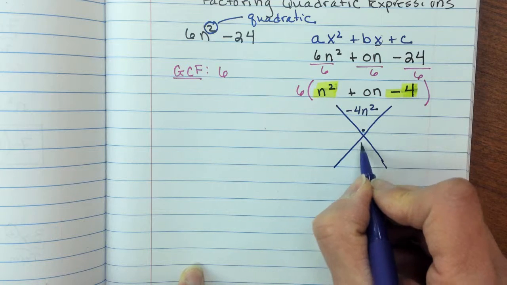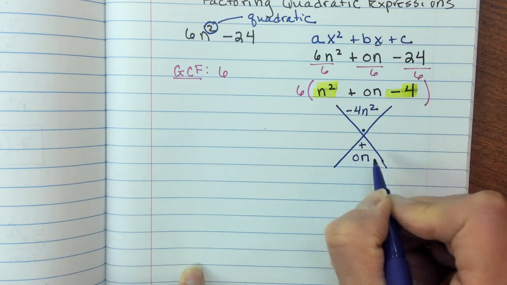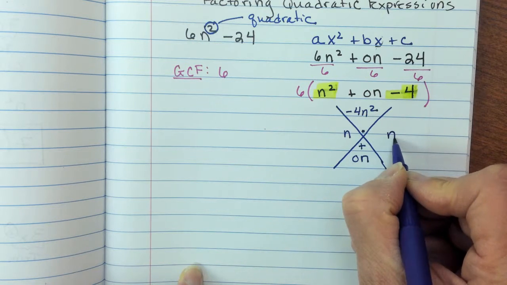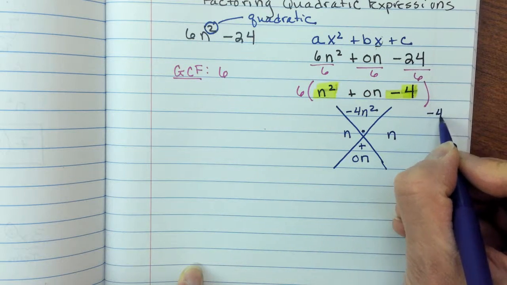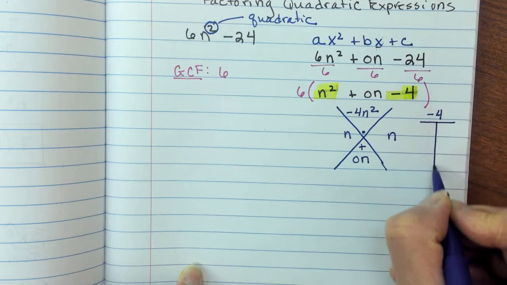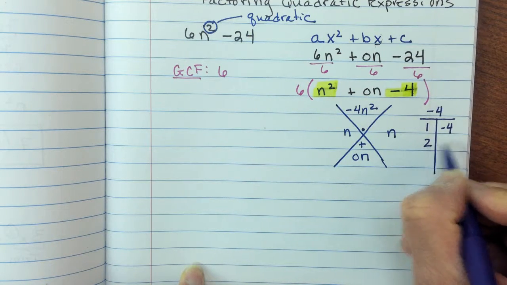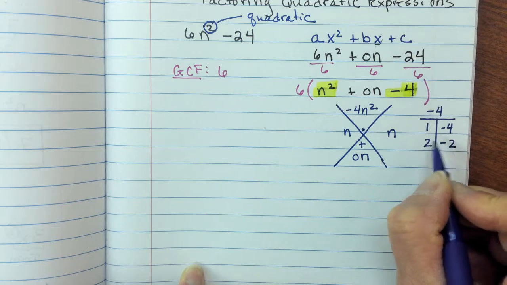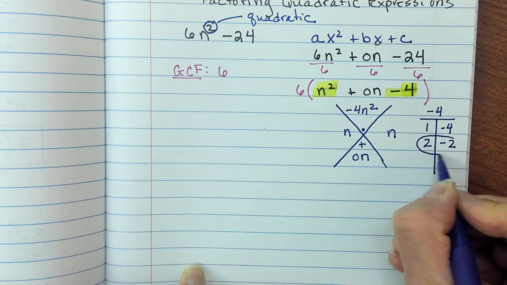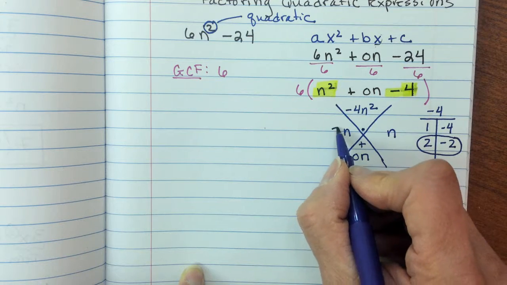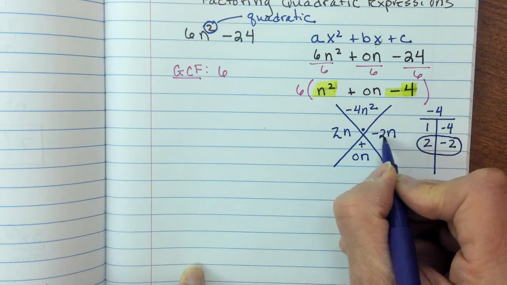And our middle term is 0n. So I know that n times n gives me n squared. If I want my factors of negative 4, I know I could have 1 and negative 4, or I could have 2 and negative 2. When I add these two together, I end up getting 0. So that's the one I want. So I'm going to put 2 and negative 2.